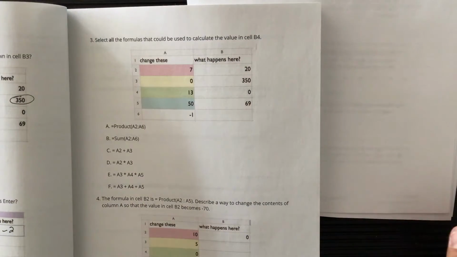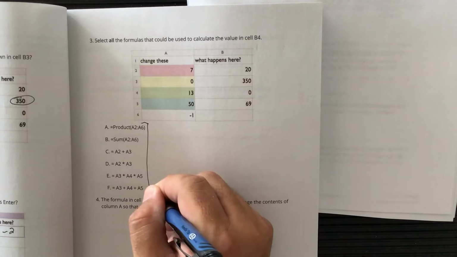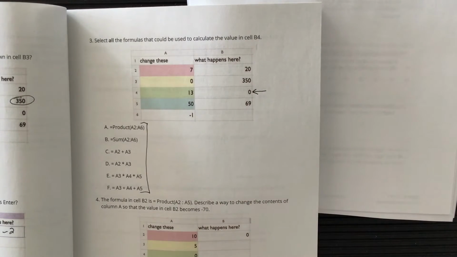Select all the formulas used to calculate the value in B4. So which ones of these would give me 0? That's what it's asking. D and E?